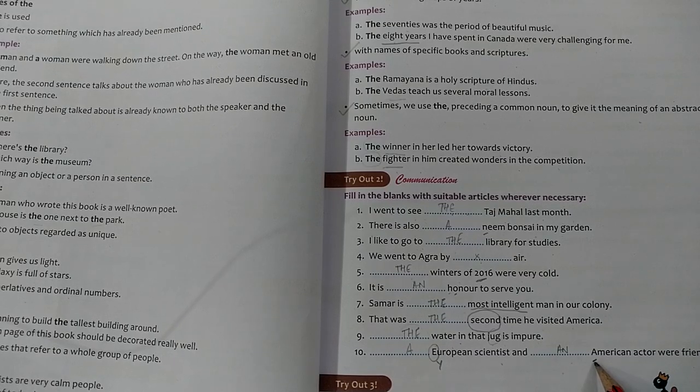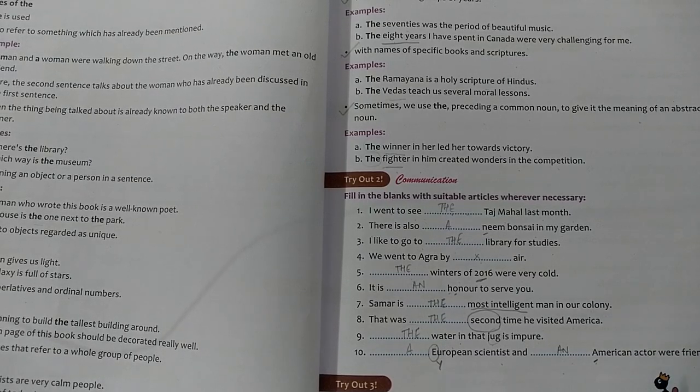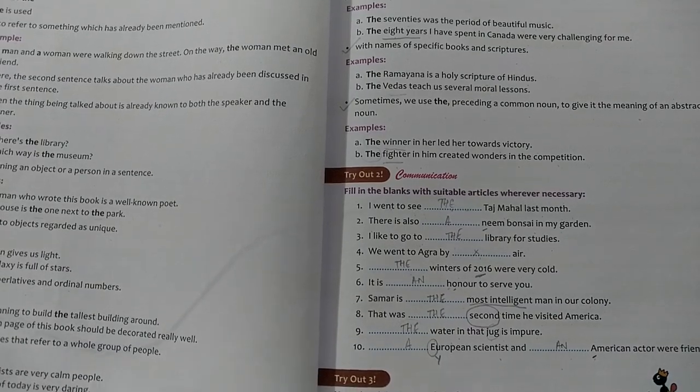A European scientist. Why "a"? Even though it starts with the vowel E, it makes a consonant sound, starting with Y. A European scientist and an American. Why "an"? Because it starts with a vowel, making a vowel sound. Therefore, an American actor were friends. I hope this tryout 2 is clear to you, students.